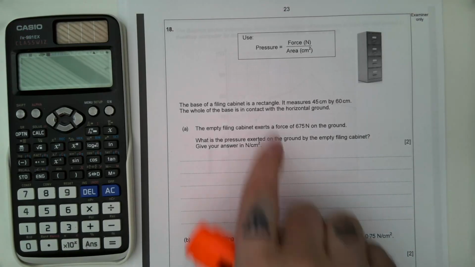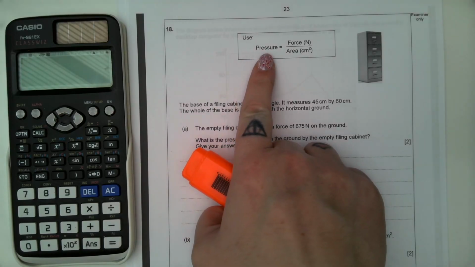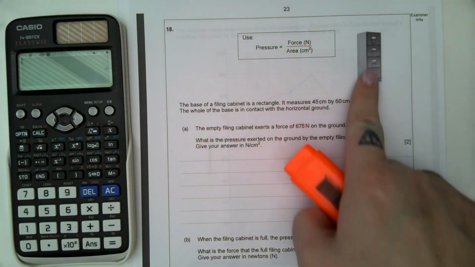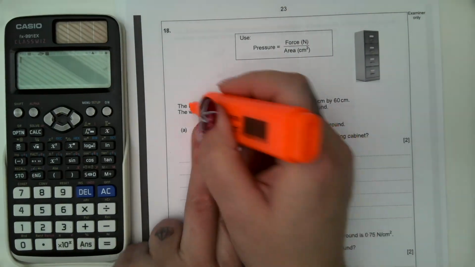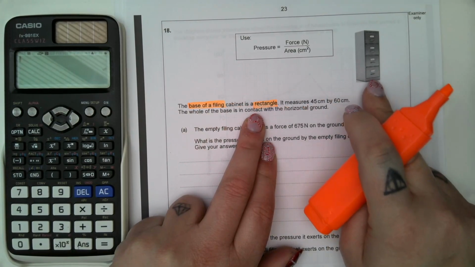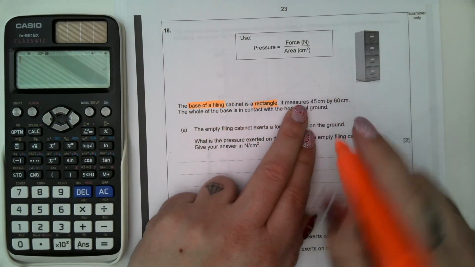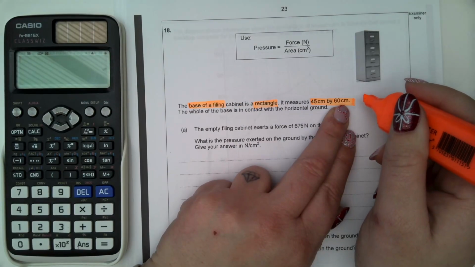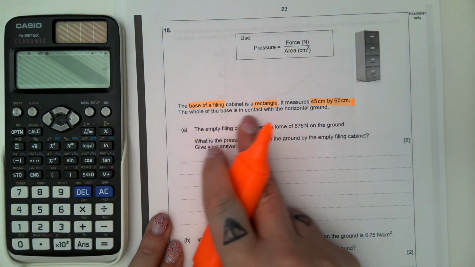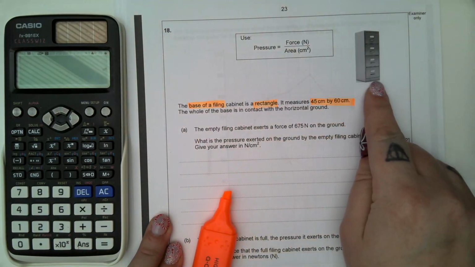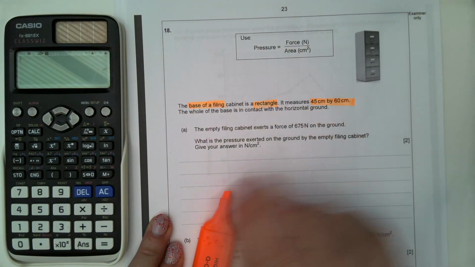Question 18. We're going to use the formula pressure equals force divided by area. And we've got a picture of a filing cabinet here. It says the base of a filing cabinet is a rectangle. So the bottom of this cabinet is a rectangle that measures 45 by 60 centimetres. The whole of the base is in contact with the horizontal ground. So all of the bottom of the filing cabinet is in contact with the ground.